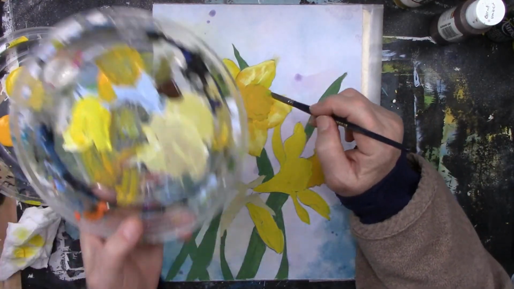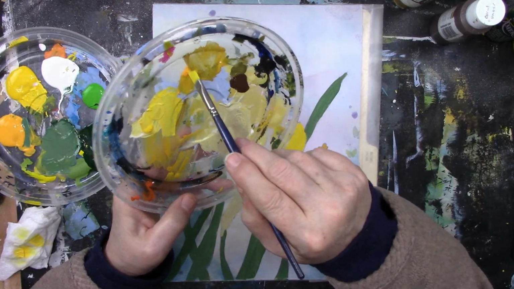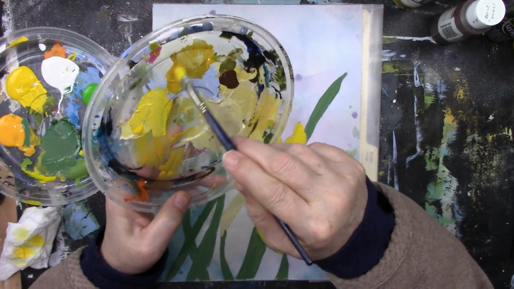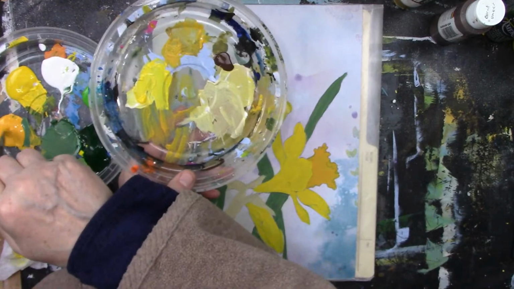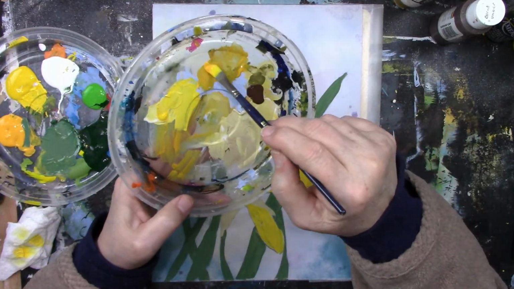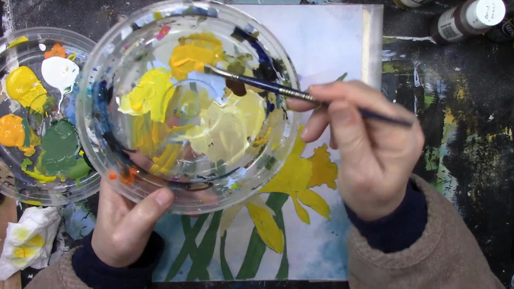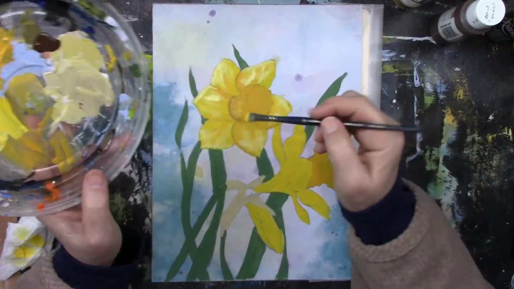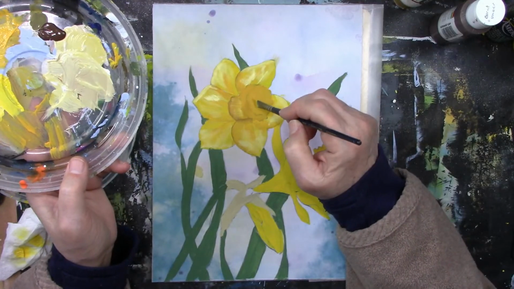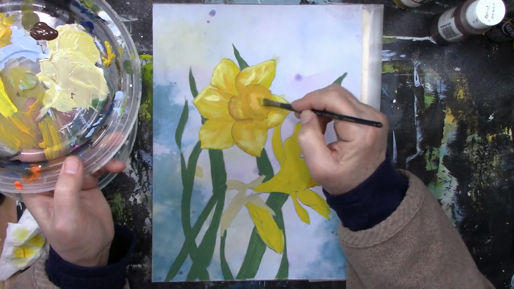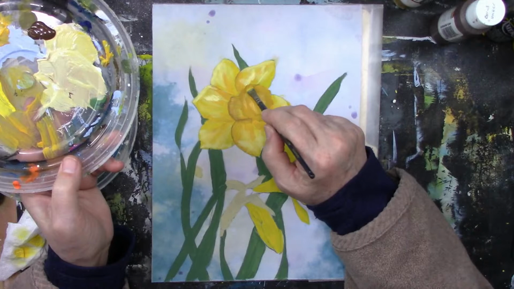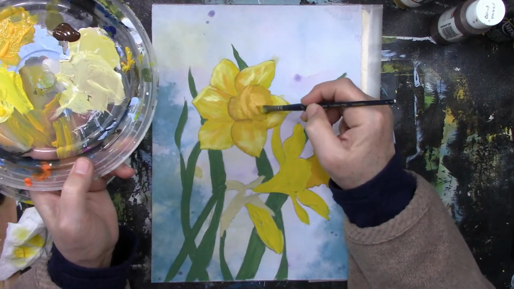And then there wasn't a lot of, it's not really deep orange in there, so I'm just going to pop in some more of this in here because it's kind of transparent. I just want a little bit more color.